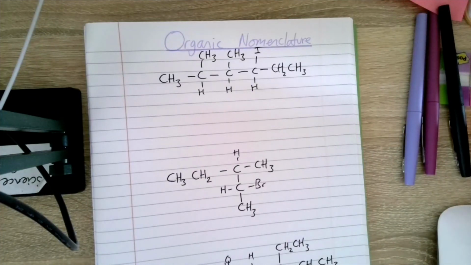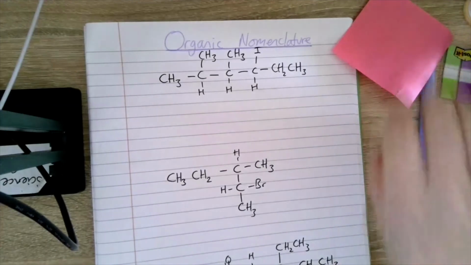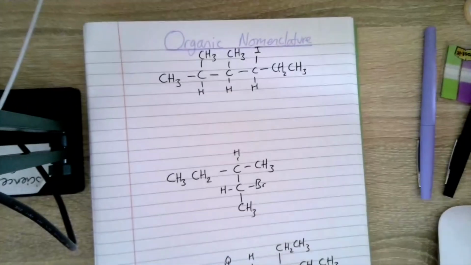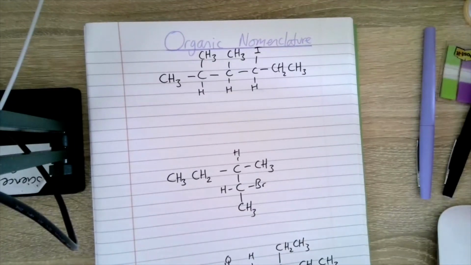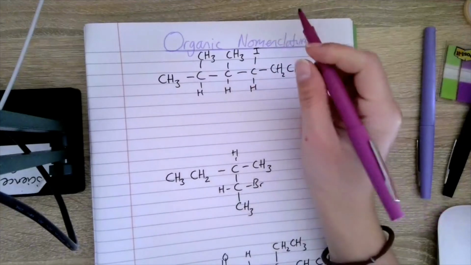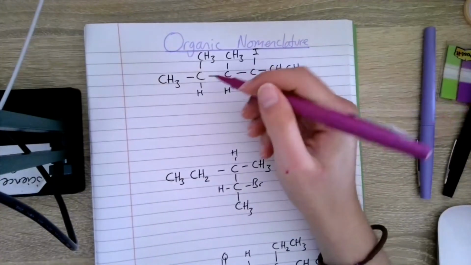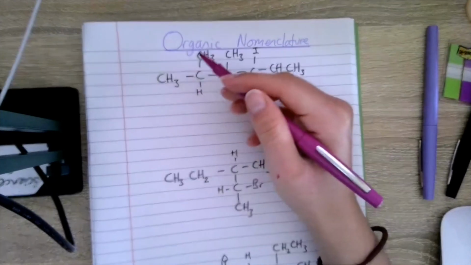Okay, so we're going to be looking at how to name our organic compounds. So this first compound that we've got, the first thing we are going to want to do is look at the length of our carbon chain. Now we always look for the number of carbons we can have in a straight chain. So that's 1, 2, 3, 4, 5, and either of those could be 6.